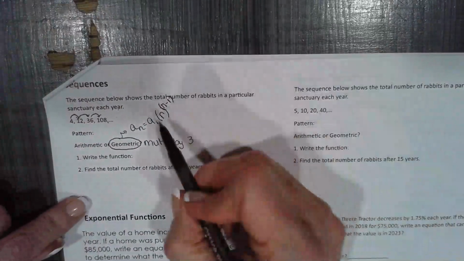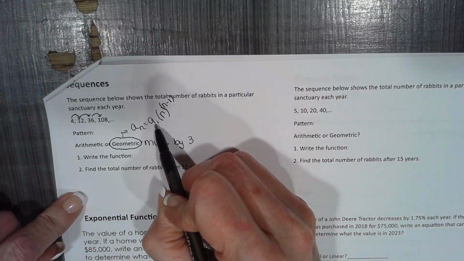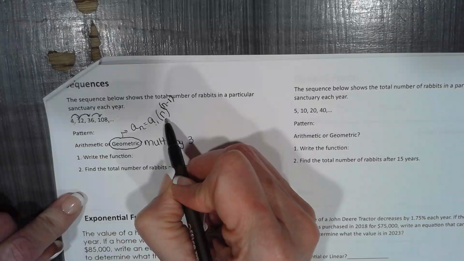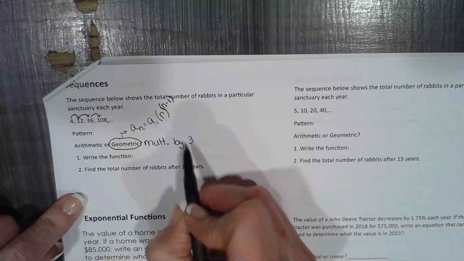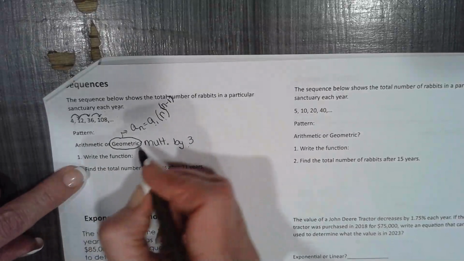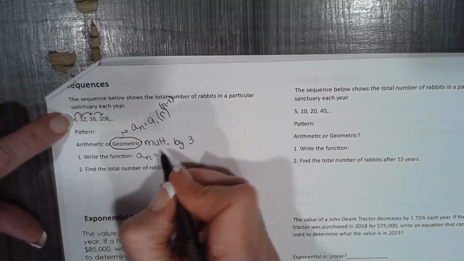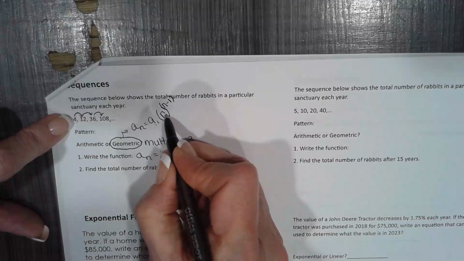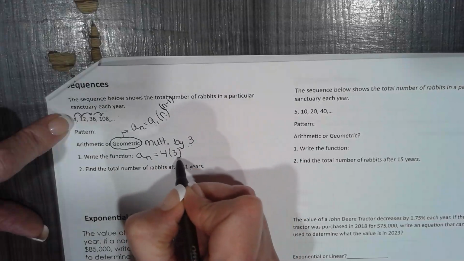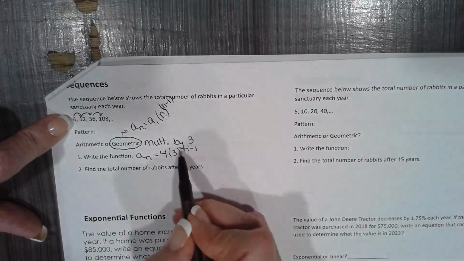So, again, a sub 1 is the first term in your sequence, so that would be 4. R stands for the common ratio, which is your pattern, multiplying by 3, so that goes in there. So to write this function, it would be a sub n equals the value of the first term, which is 4, times your common ratio, which is 3, raised to the n minus 1. This is all an exponent. This is all a power.